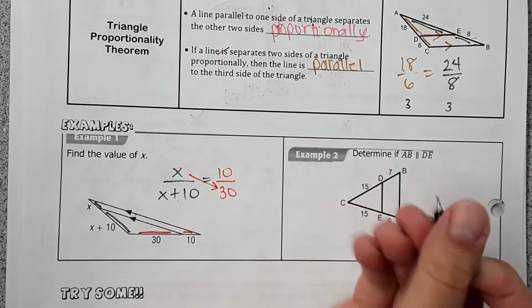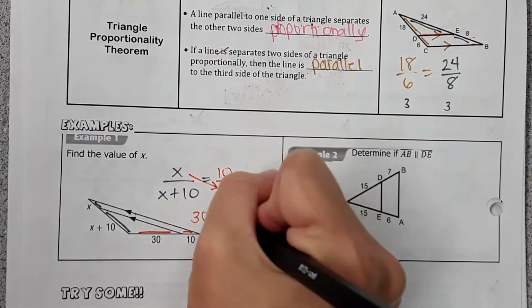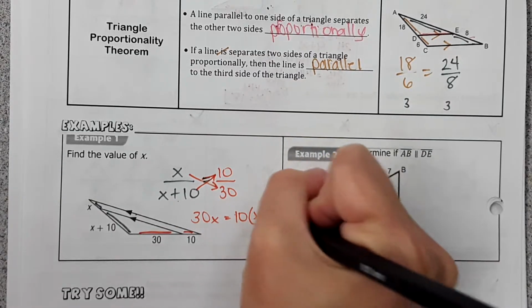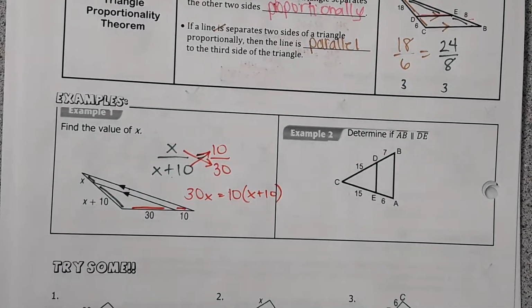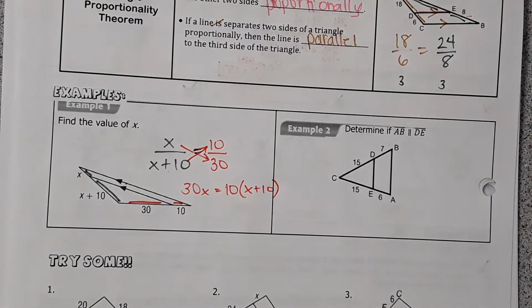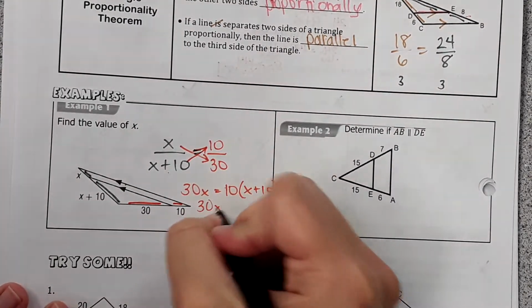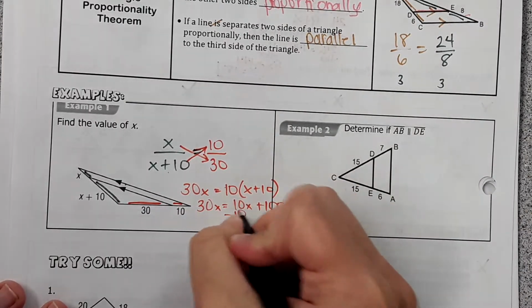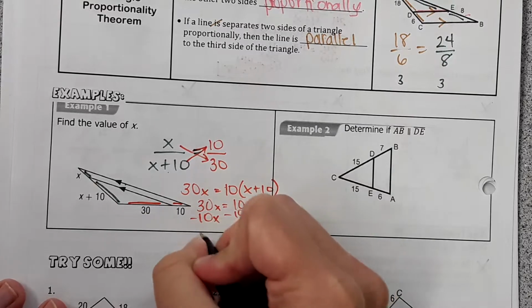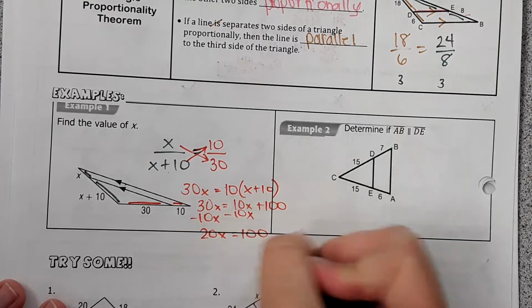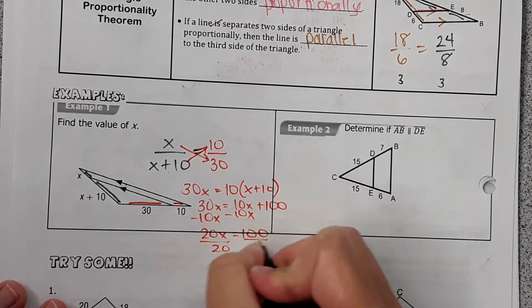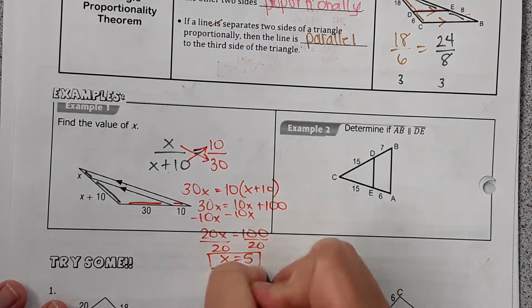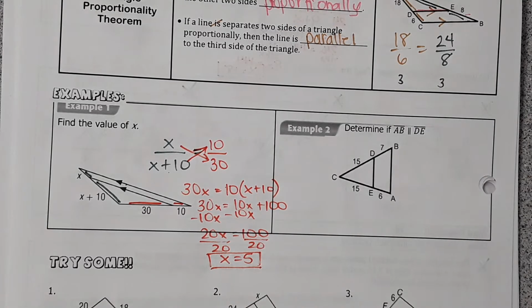So for cross multiplication, 30 times x is 30x. Then set this up as 10 times x plus 10. And then we'll continue solving for x. And x equals 5. That's it.